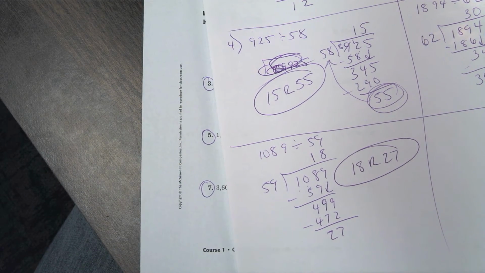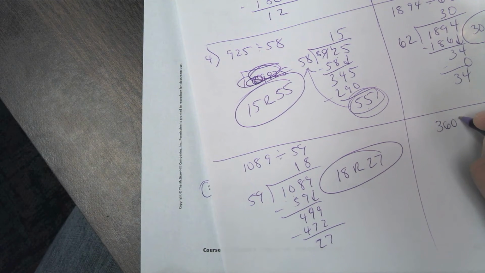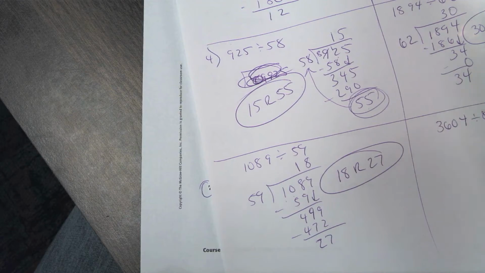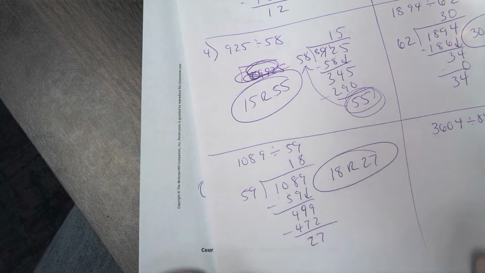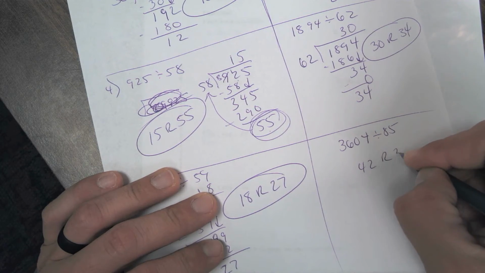All right. So the other one, we get 3,604 divided by 85. I'm just going to go ahead and write the answer out for this one because it's basically the same as the others. So we get 42 with a remainder of 34.